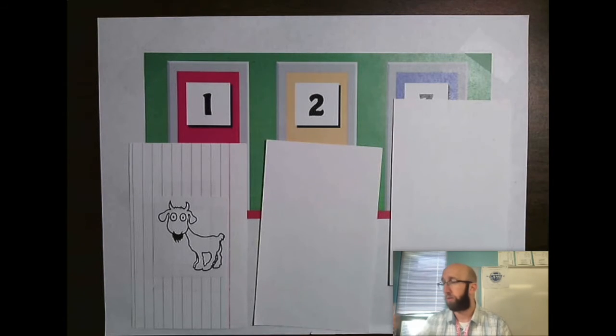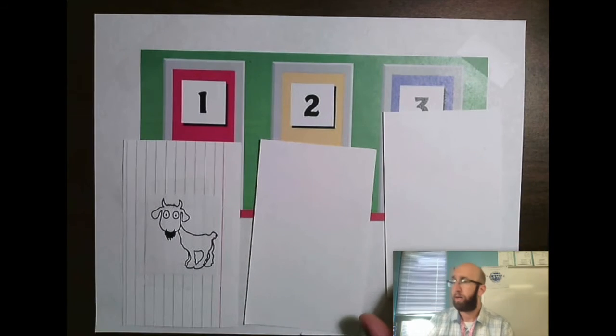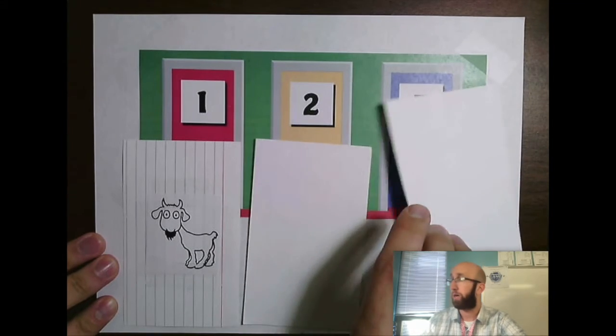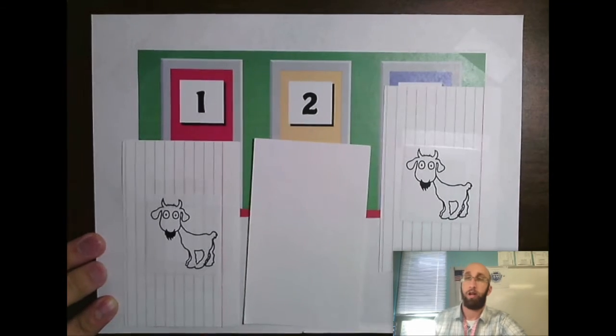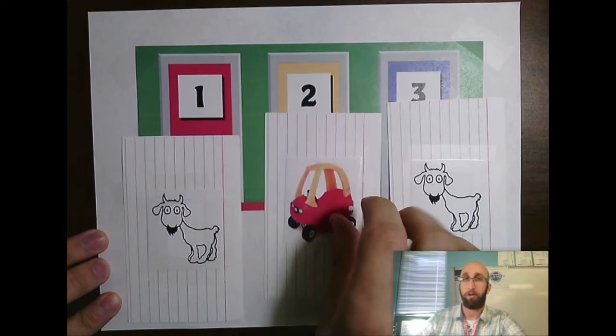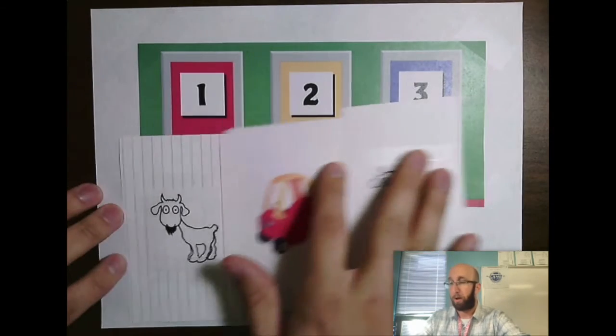So maybe this time the contestant's going to say, I trust my gut. I'm going to stick with door number 3. So they say, all right, let's see what's behind door number 3. You won a goat. Womp womp. Okay, and if they would have switched to door number 2, they would have won a car. So that's kind of the premise of the problem.